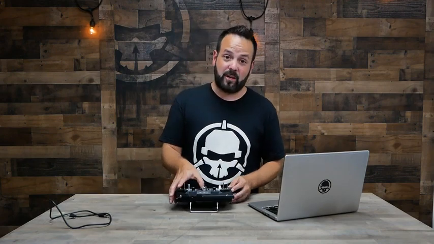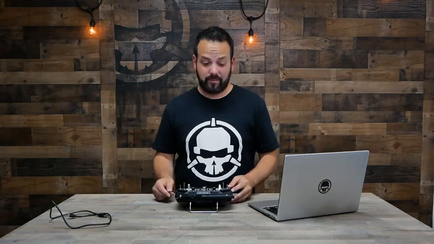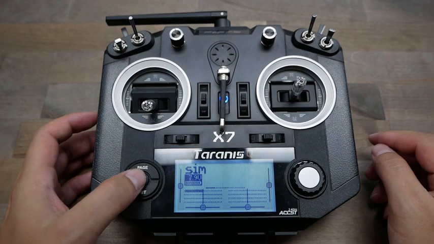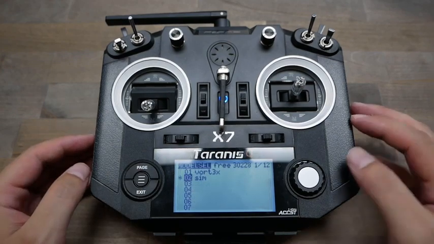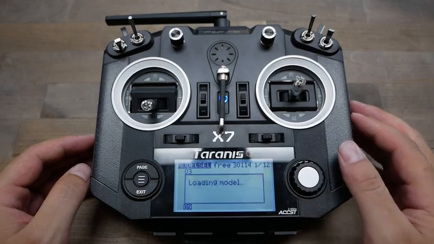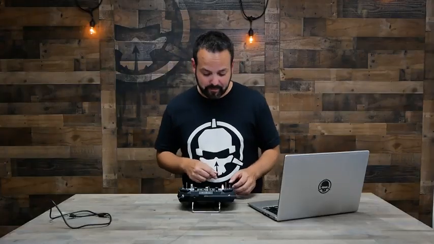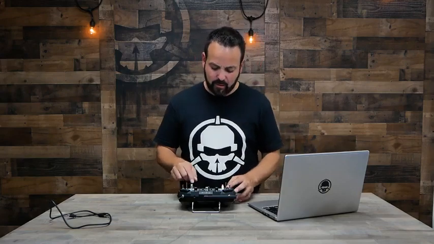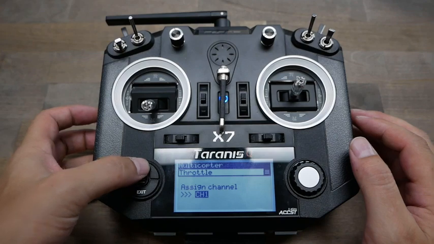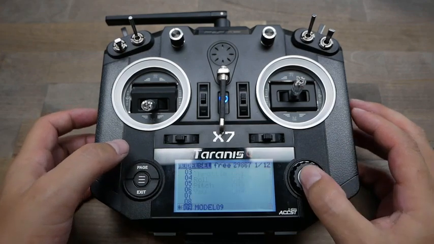So, we'll turn the radio on. Welcome to OpenTX. We're going to hit the menu button, which is the center button on the left. Scroll down to an empty slot where there's no name. Hit enter, create model. Enter, by the way, is the pushing down on the jog wheel on the right. Go down to multi. And then from here you can just pretty much keep clicking page till you get through it. Long press to confirm, and we've created a model.